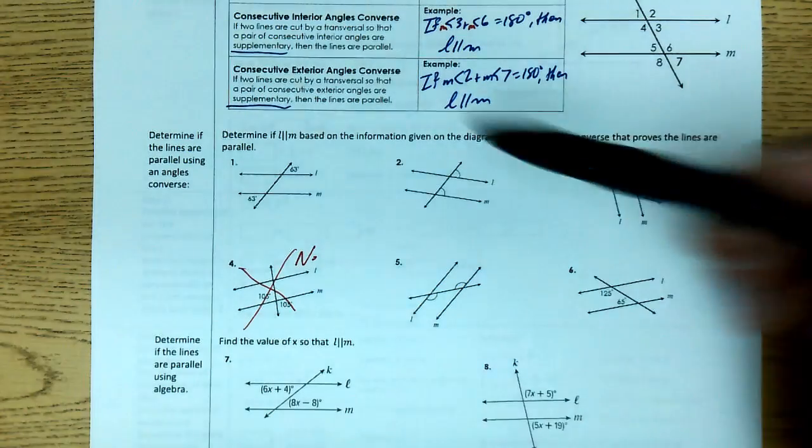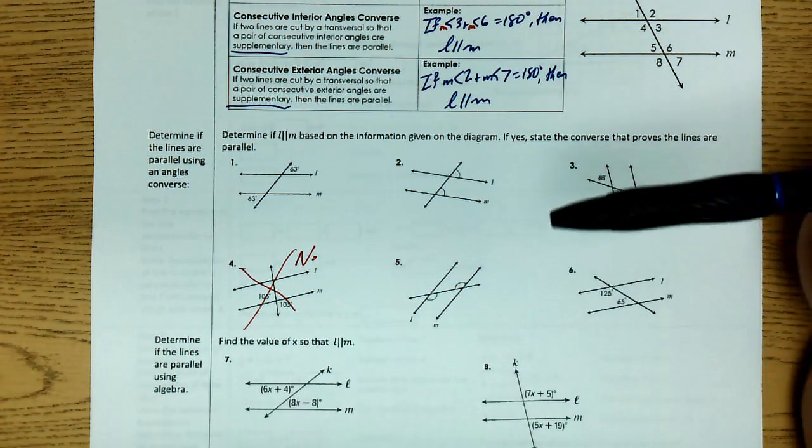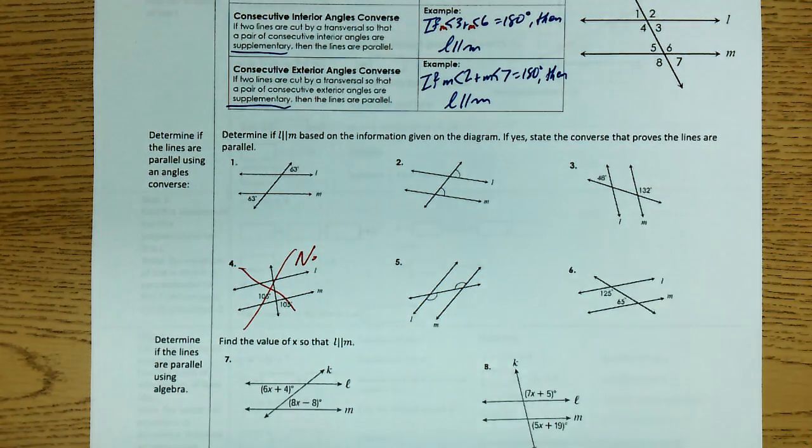So again, you're going to be able to see the numbers on your paper. You probably can't see them on your computer screen right now, but that's why you have the 2 forms. You have the digital and you have the paper-based.